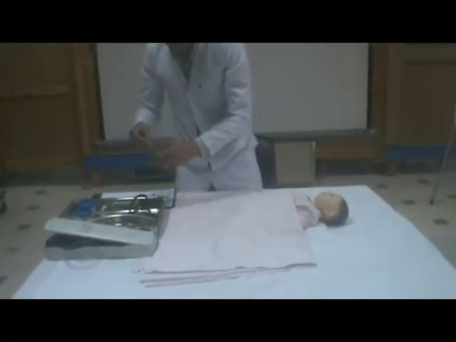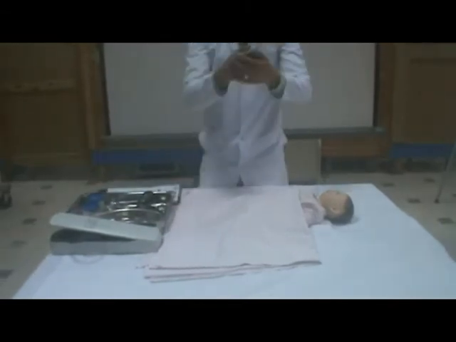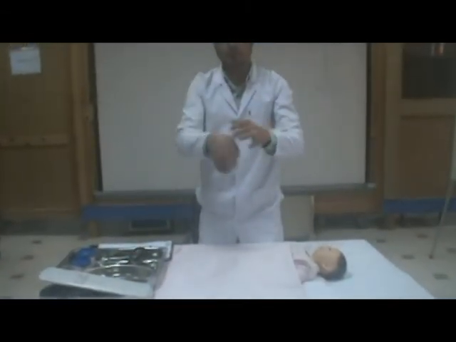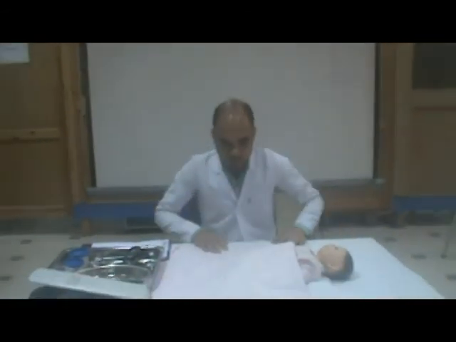Number 10, wash hands to avoid cross-infection. Number 11, report any abnormalities.